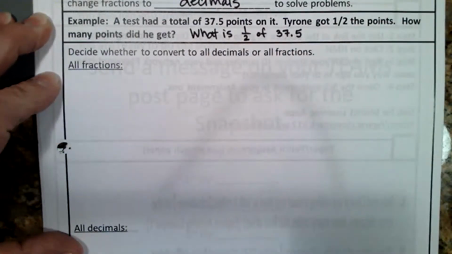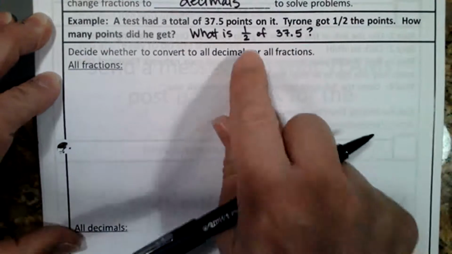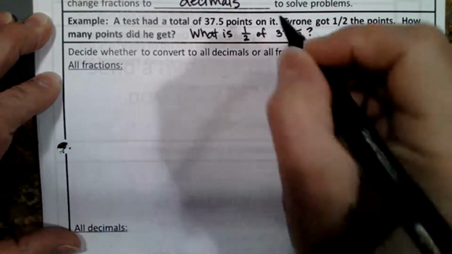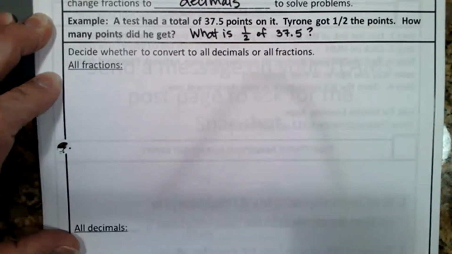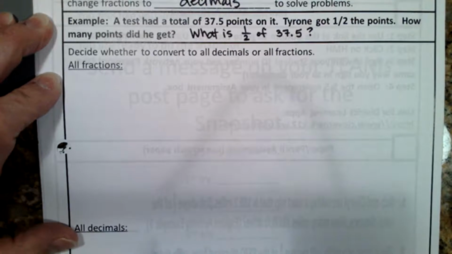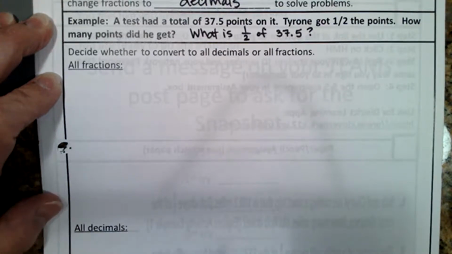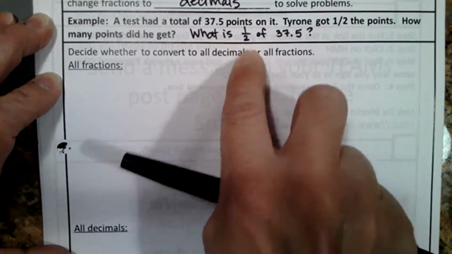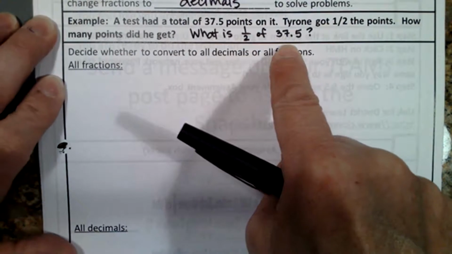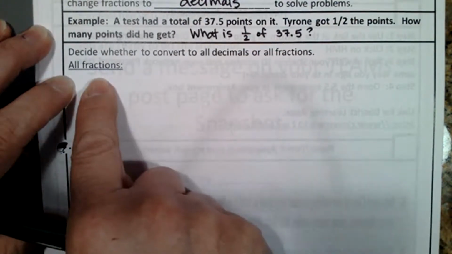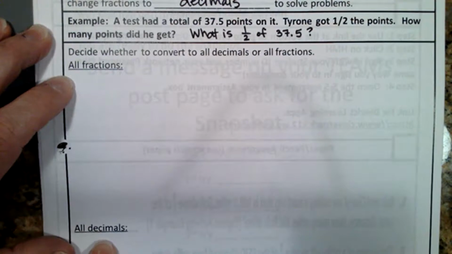37.5? I think that I have told many of you, when you see the word of in a math problem, it almost always means multiplication. Not always, but almost always. Of means multiplication. And in this case, it does mean multiplication. We're going to multiply 1/2 times 37.5. However, one of them is a fraction and one of them is a decimal. So we need to change them either all to fractions or all to decimals. And you have to decide which one you want to do.